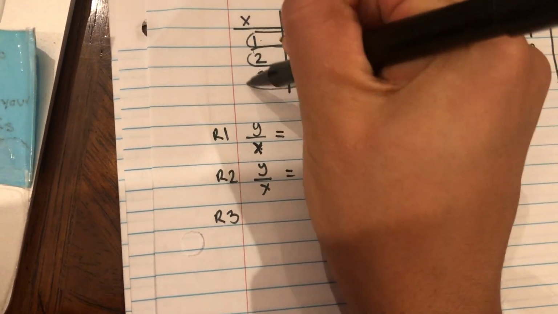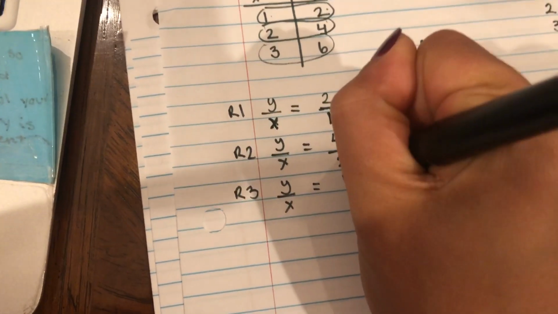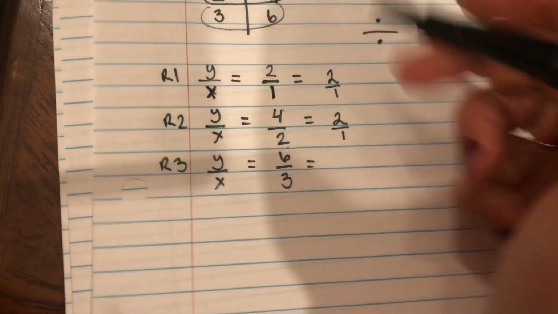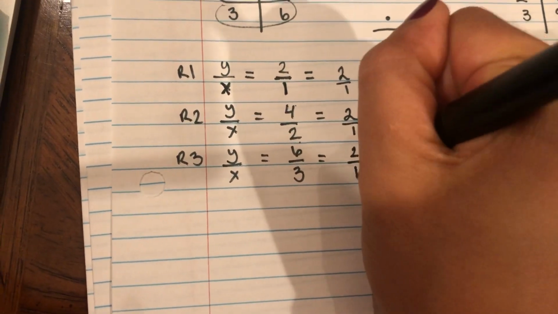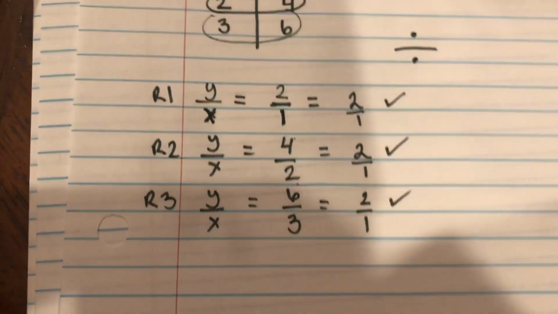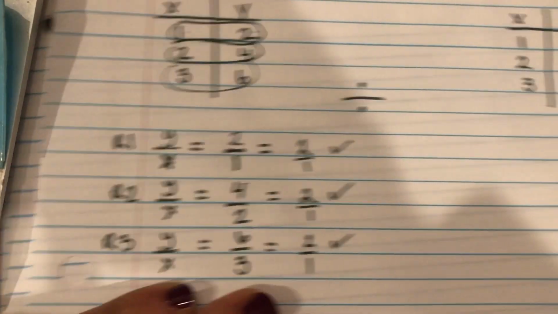Now my last ratio, I have ratio 3 here. This is going to give me 6 over 3. So we have y over x, which equals 6 over 3. 6 divided by 3 also gives me 2 over 1. So all of these are equivalent to 2, which means yes, this table is proportional.